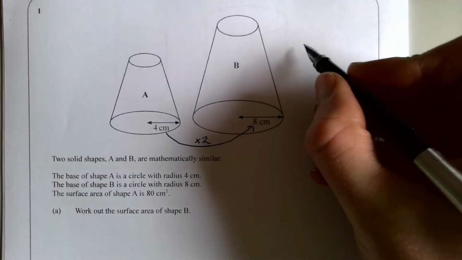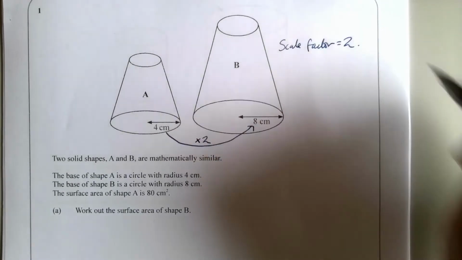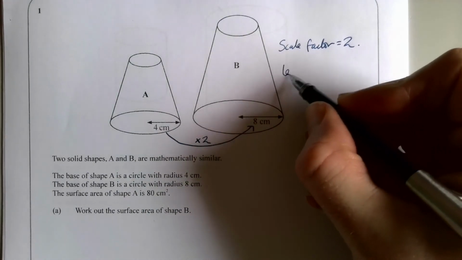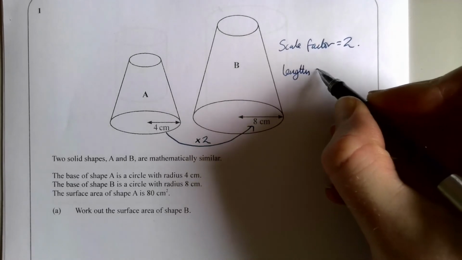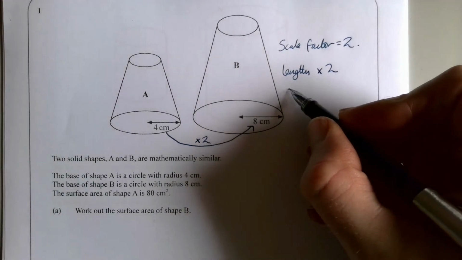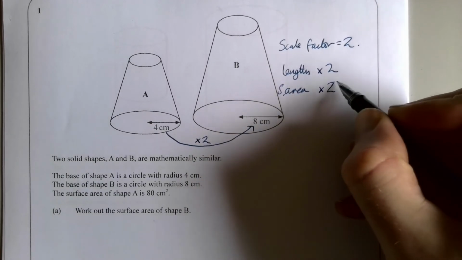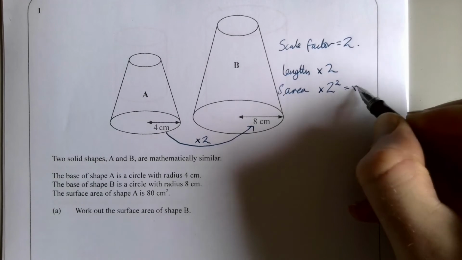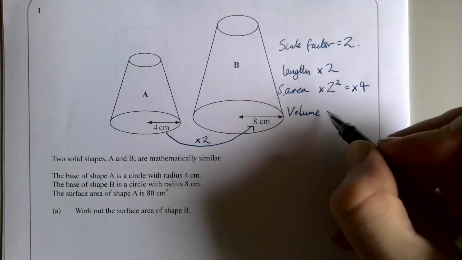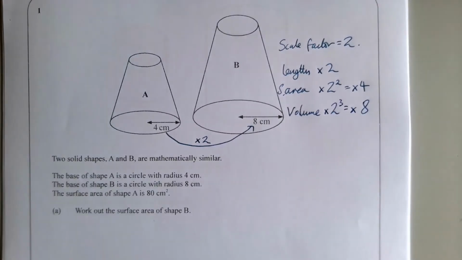And that means that I can say the scale factor is 2. And if the scale factor is 2, I can say that lengths or dimensions for shape B are 2 times bigger. Area or surface area will be 2 squared, which is 4 times bigger, and volume will be 2 cubed or 8 times bigger.